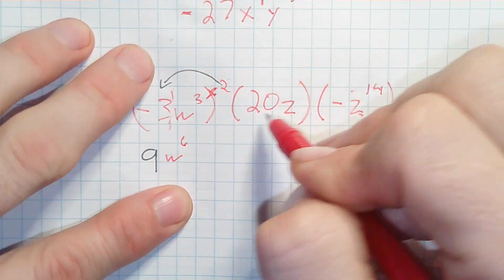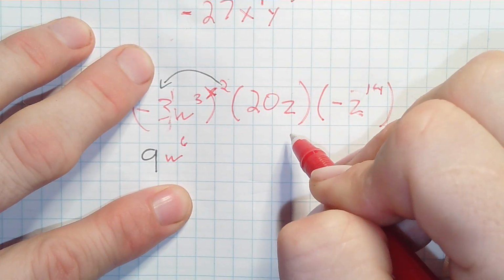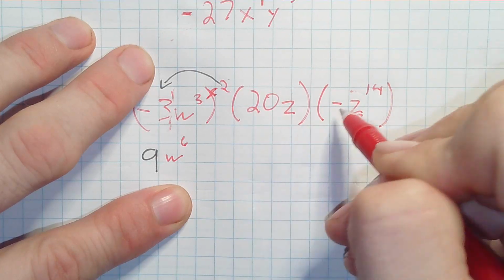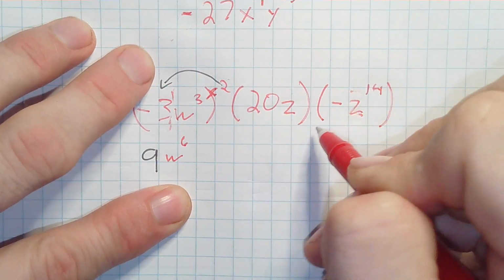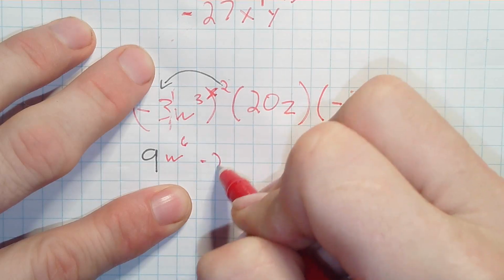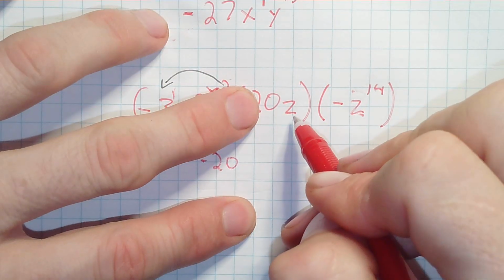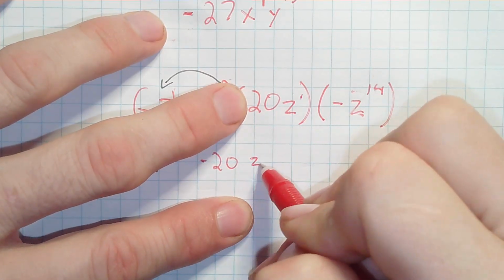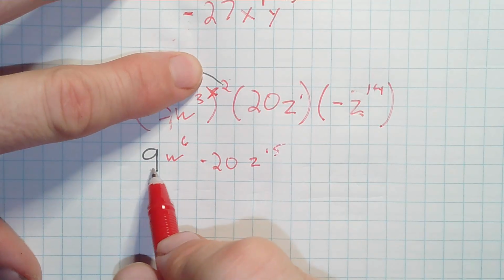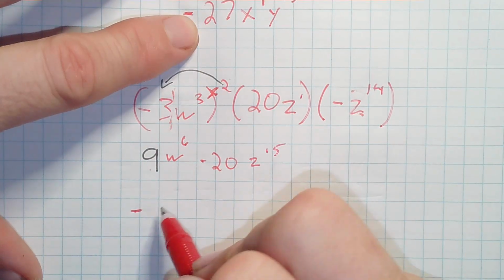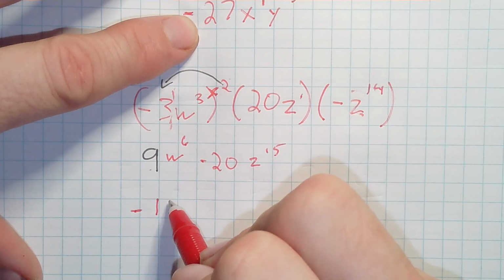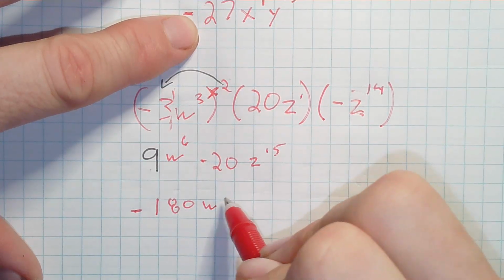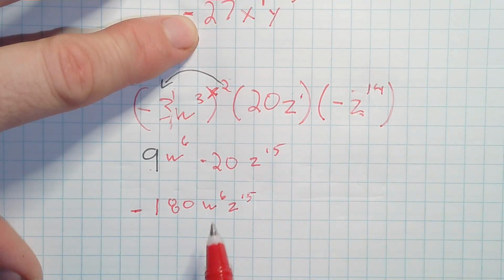So that's going to take care of that, right? So 20z is still going to be a thing, right? And then this is going to be 20 times -1, right? So this is going to be -20, right? And then z to the 14th, this is z to the 1st, z to the 14th is going to be z to the 15th. Now I still have to do 9 times -20. It's going to be negative 180 w to the 6th z to the 15th. Typically you put these in alphabetical order. So that is going to be the answer to that one.